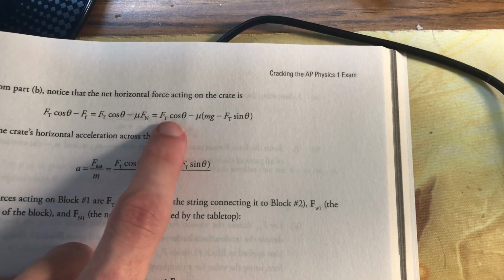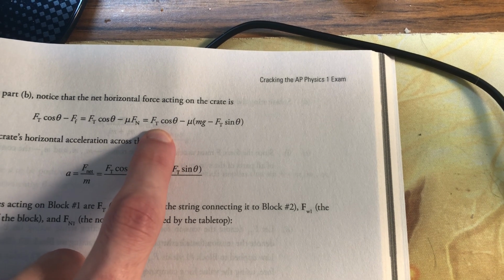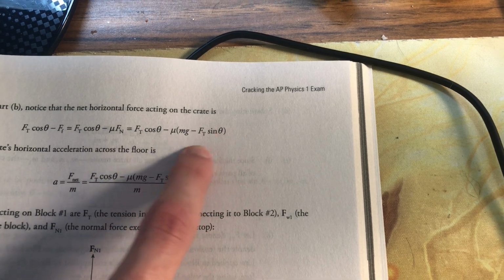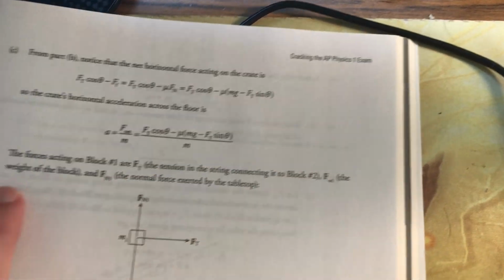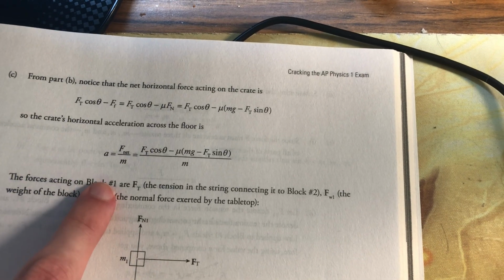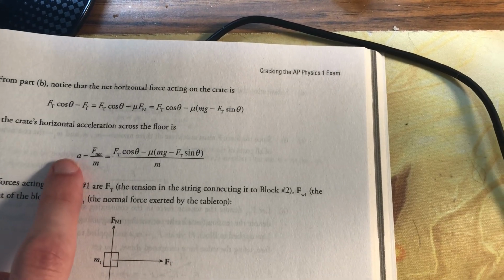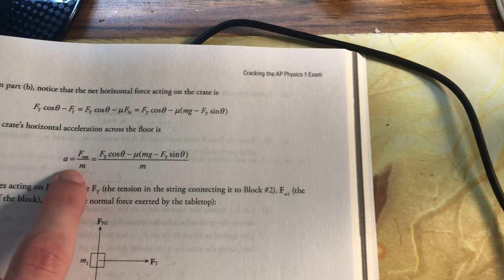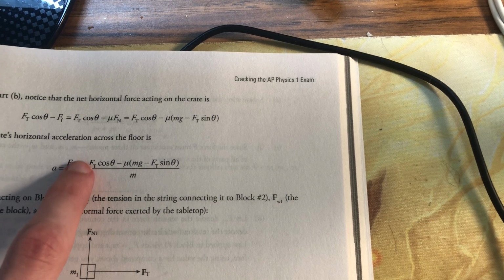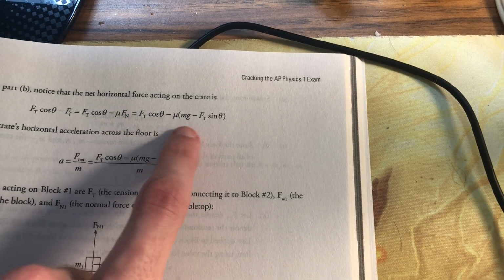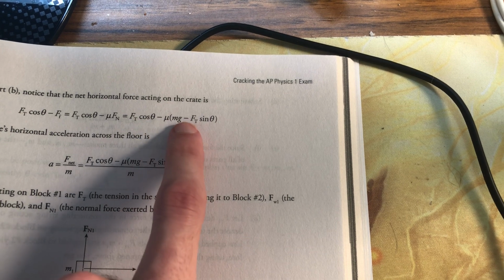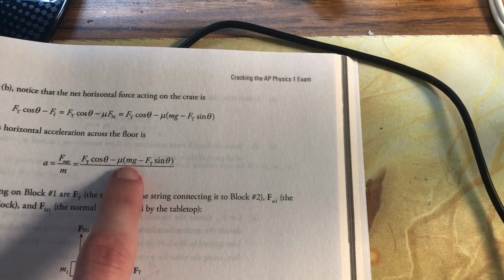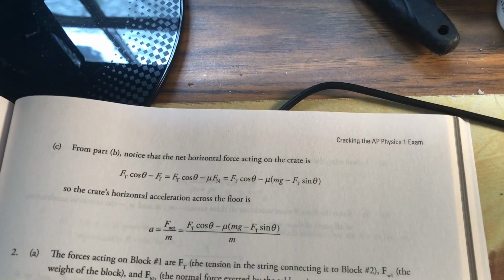So the horizontal component of tension is pulling to the right, and then we subtract off the opposing force of friction, which is mu times this whole thing, which is the normal force. And then to use Newton's second law, because we're trying to find the acceleration, all we have to do is rearrange F equals ma a little bit: a equals F over m. So we take the m from over here and divide. And then this net force is this big thing up here, horizontal tension force minus the force of friction. So we put all that in on the top, divided by m, and that is our answer for part C.